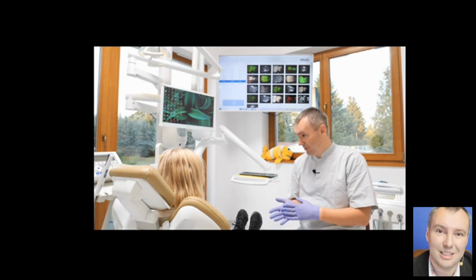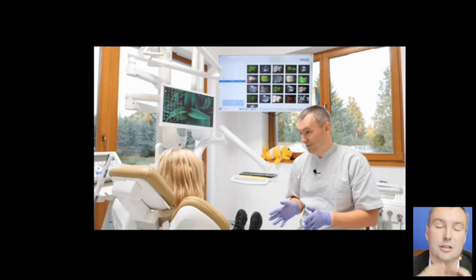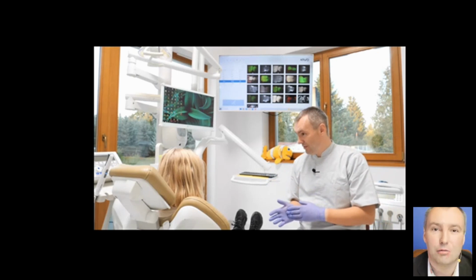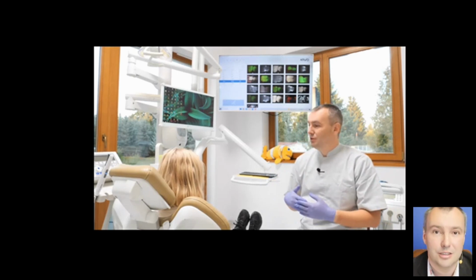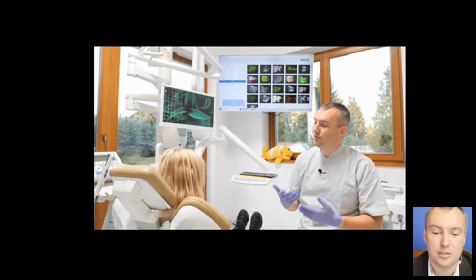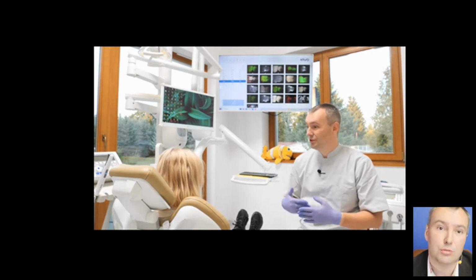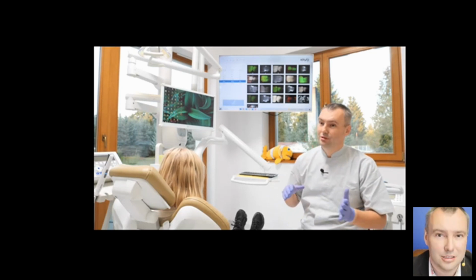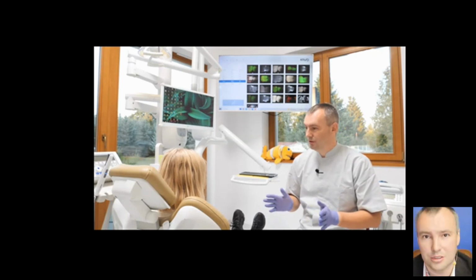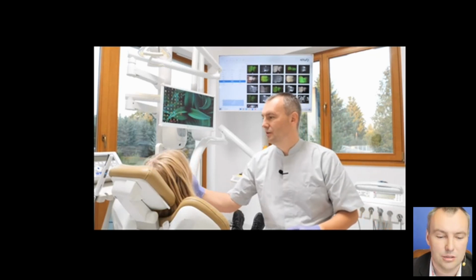Now we will use the laser device to see if there are any problems with the teeth. The examination will be completely painless. I will use just a mirror and a special laser device. The laser is very weak, so it's completely safe. Afterwards, we will see some images which will look like X-rays, but it has nothing to do with röntgens. There is no radiation. It is completely safe. Don't worry. Then we will discuss the outcome and see what is going on.